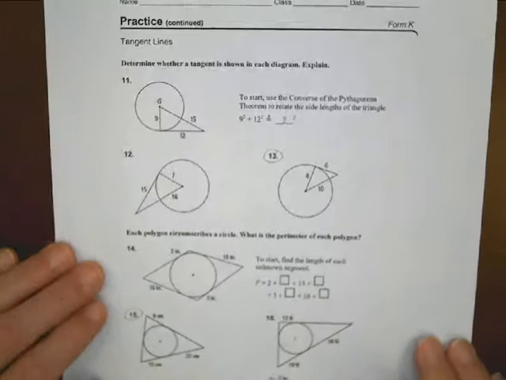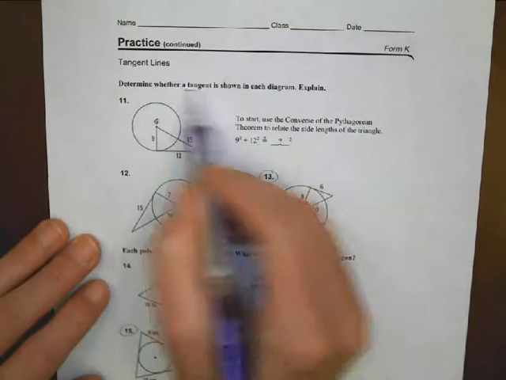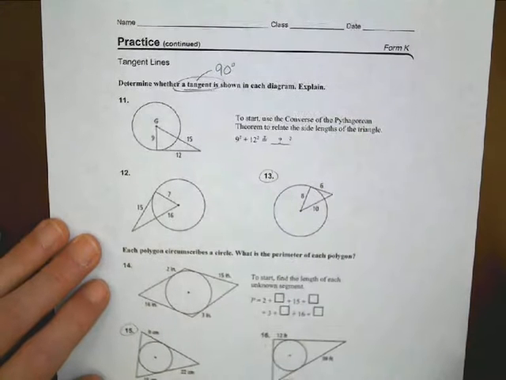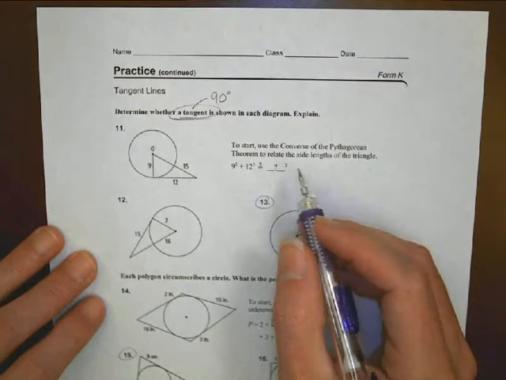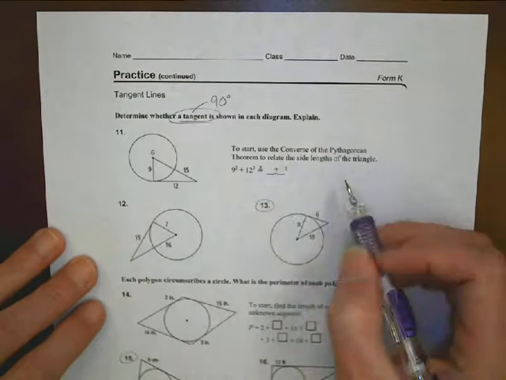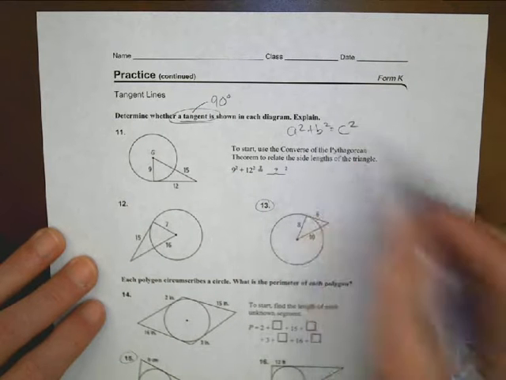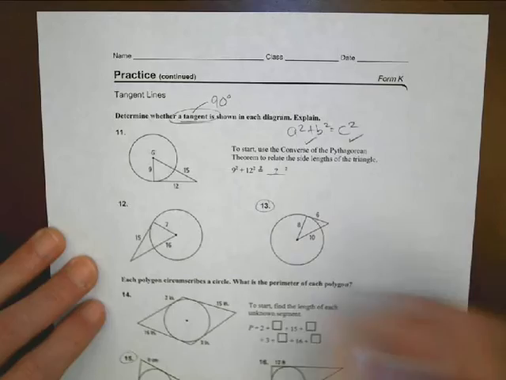Okay, let's flip it over, looking at the back side on number 13, starting there. It wants us to determine whether a tangent is shown. Is it a tangent? The idea with a tangent is it forms a 90-degree angle. That's what we're supposed to be proving here. If that's the case, then I should be able to use the Pythagorean theorem, a squared plus b squared equals c squared, to prove that this side equals that side.